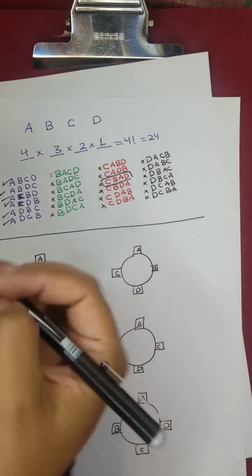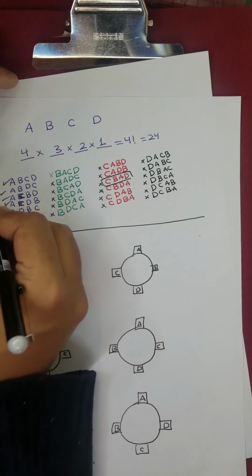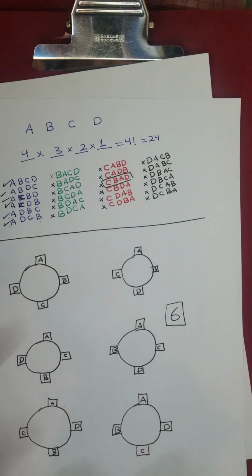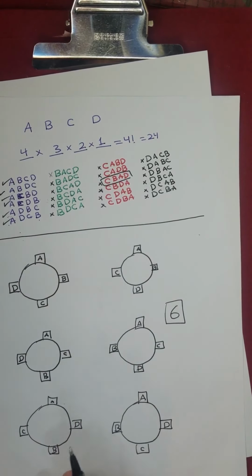Okay, so what do we get from here? The number of arrangements is not 24 anymore. It is actually 6. Only 6 possible arrangements. If it's around the circle, it's only 6. If it's a straight line, it's 24.